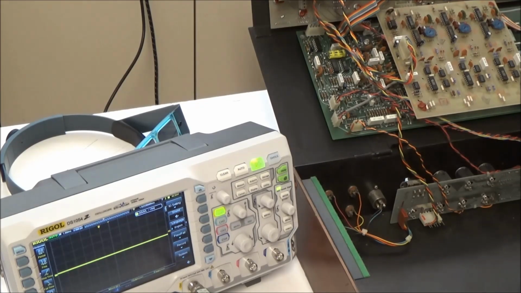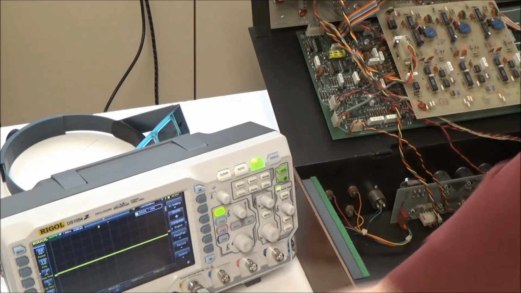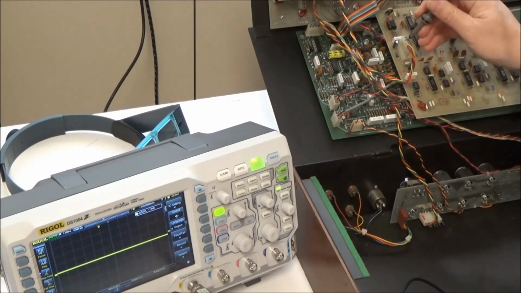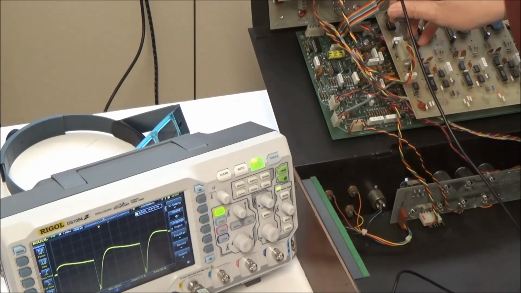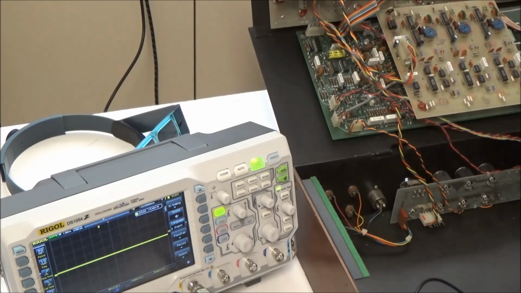So I've changed the little diode hiding back here, and I've changed the op amp, and we still have our noise in our output. So we know that it wasn't coming in here on the input signal. So on the input signal, we're getting a nice clean signal there. So it has to be caused by one of these passive components, like a capacitor or a resistor nearby.